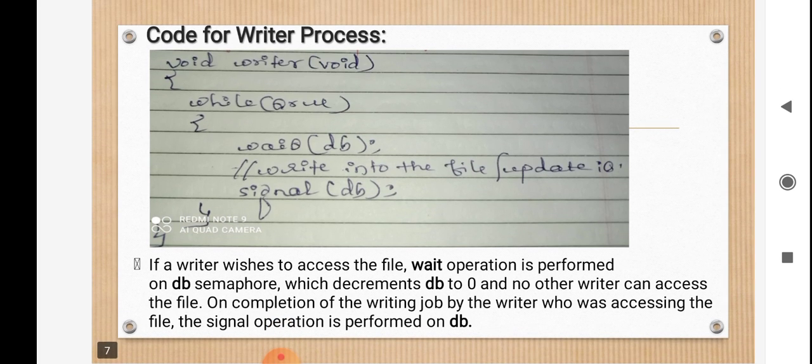If a writer wants to access the file, the wait operation is performed on the semaphore DB. It decrements DB, because according to the wait operation we decrement the value of the semaphore, and no other writer can access the file at the same time. On completion of that particular writing job, we increment the value of DB by calling the function signal. Hence the signal operation is performed on DB.